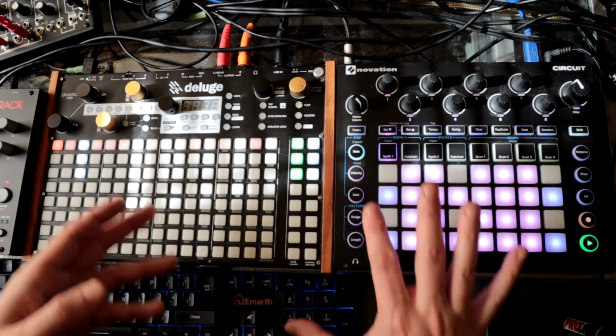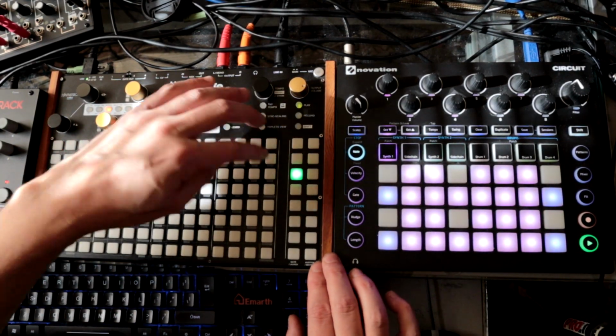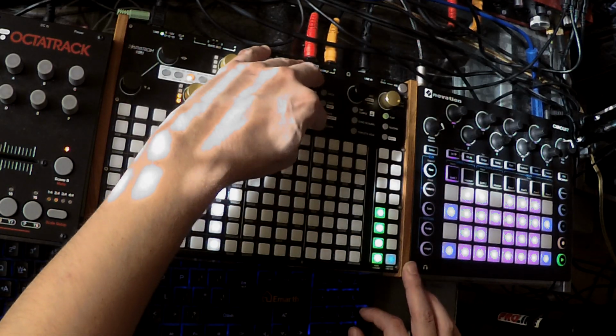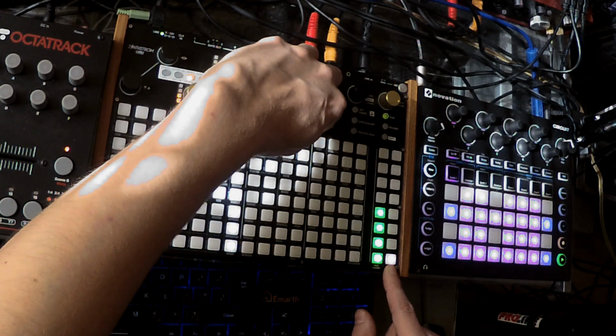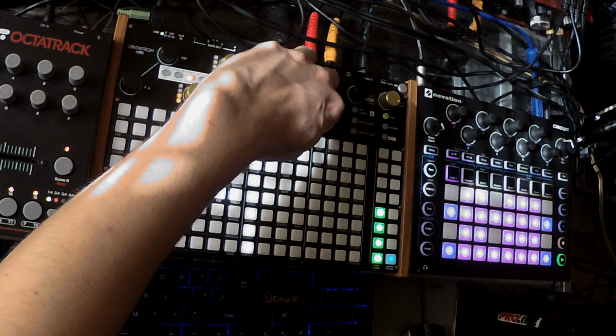So you can do that. You can set up multiple mappings here. But we want to unlearn that. So I'm going to hold down learn. You see the blinking white, and then it'll turn off.